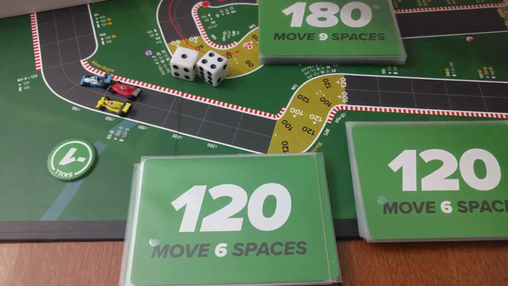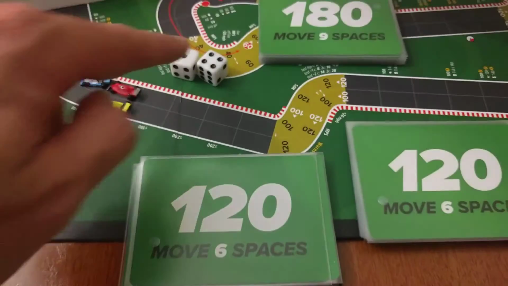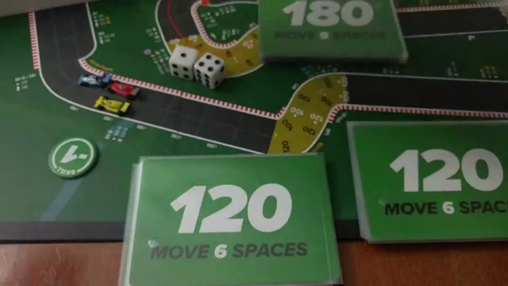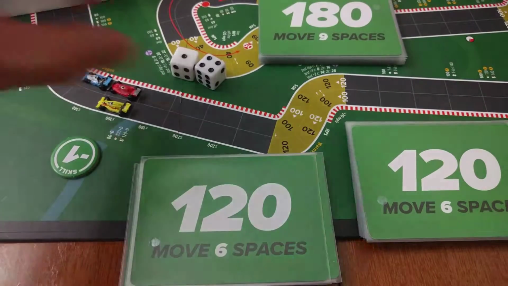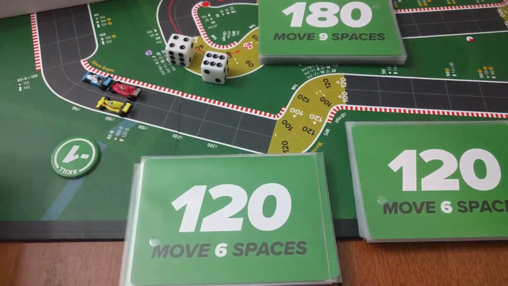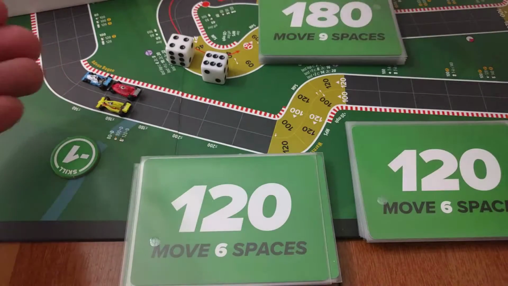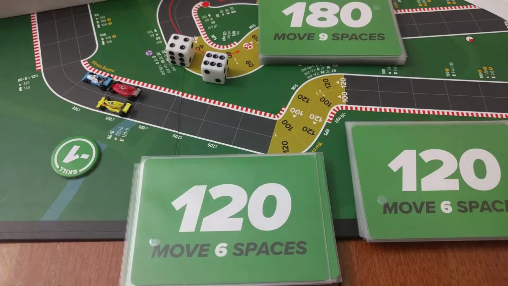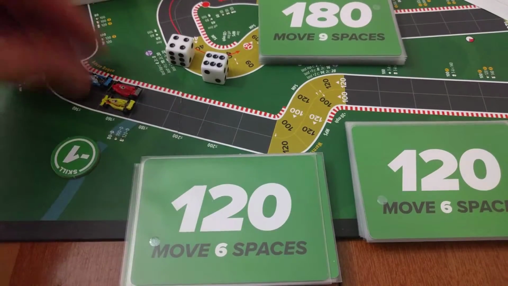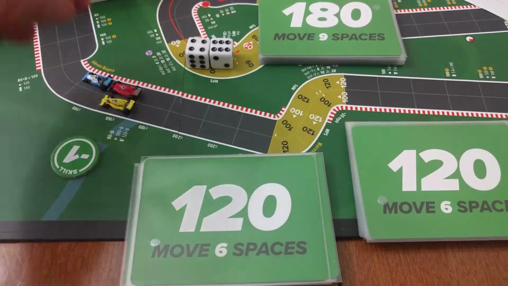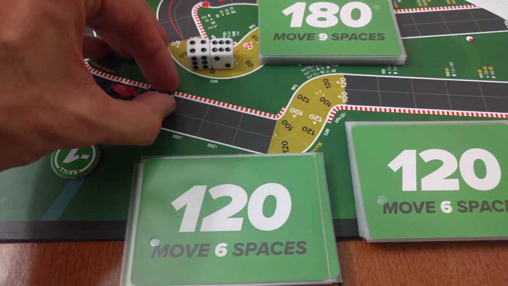So first thing we do is we see if it's a success. So 5 minus 1 is 4. So that would be a success on the blocked table. So the Tyrrell ends up there. Now, let's say it was something like this. Or even worse, something like this. So 10 minus 1 would be 9. That would not be a success on the forced block table. That would be a failure. So let's talk about that first. In a success, you just put the car where you want it to be, and you're done. And then you would look at damage. But before we do that, let's talk about a failure.